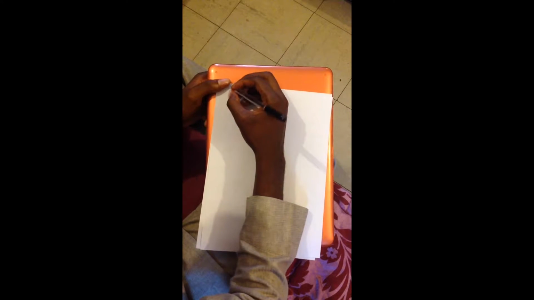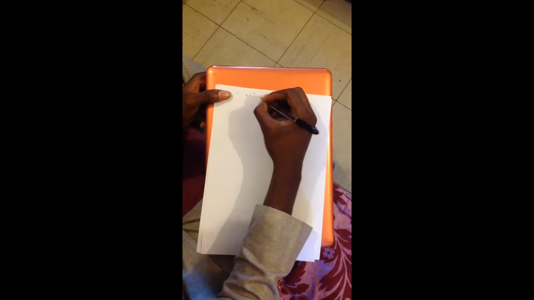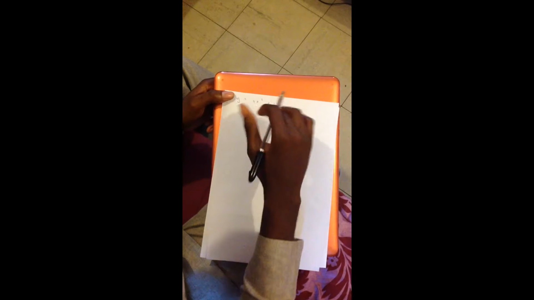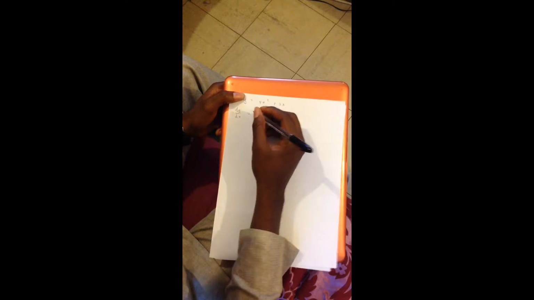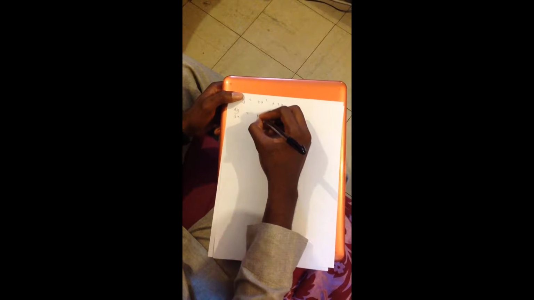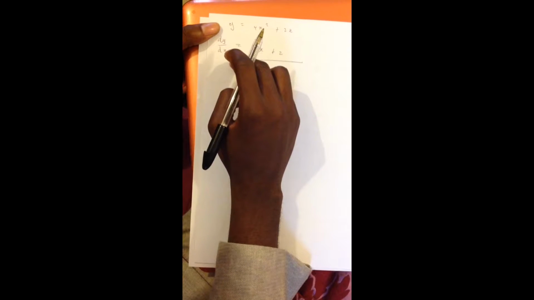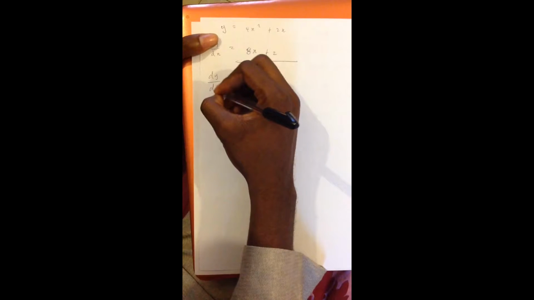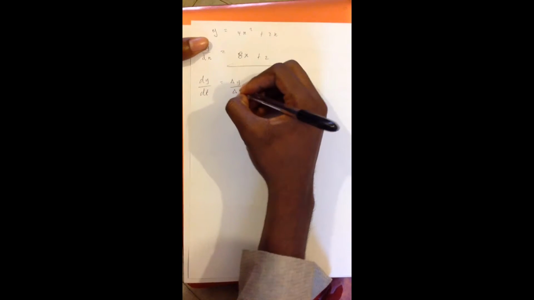Take function y, where y is equal to 4x squared plus 2x. When you differentiate, you write it as dy/dx, which will be equal to 8x plus 2, as previously explained. Let's say we wanted to calculate the rate at which y changes with respect to time, which would be dy/dt. The dy/dt is actually derived from the Greek letter delta, for change in y over change in t.